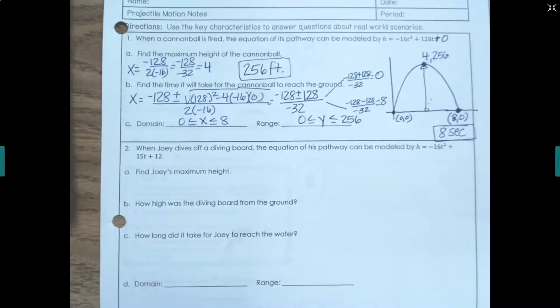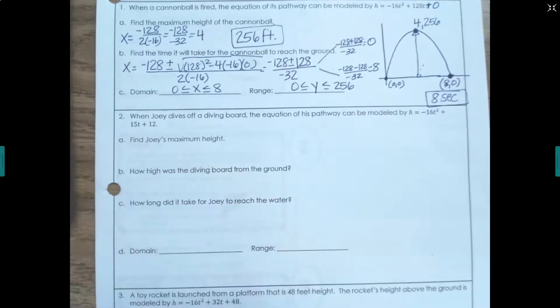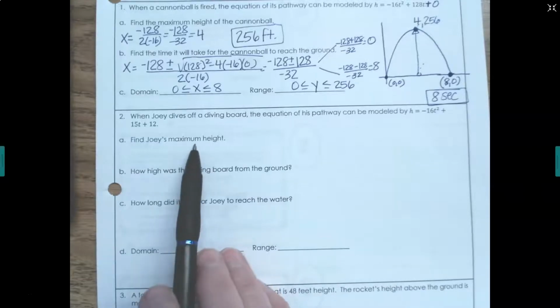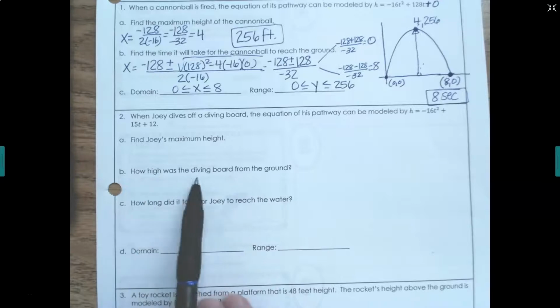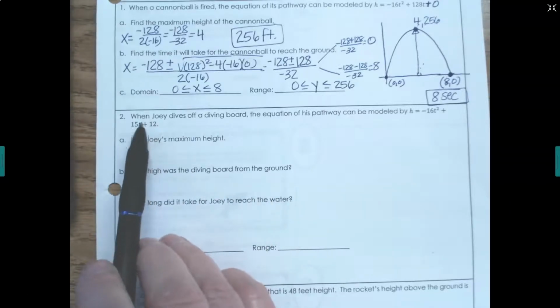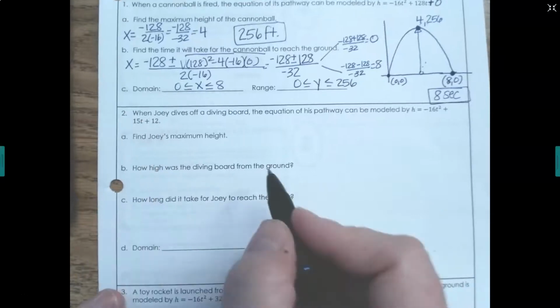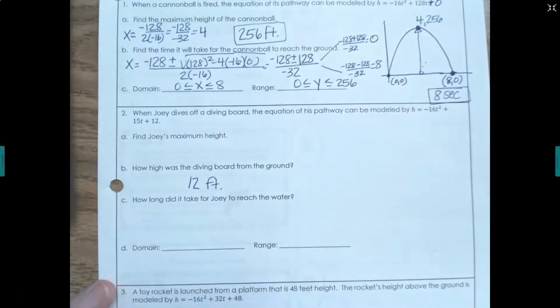Let's try another one. When Joey dives off a diving board, the equation of his pathway can be modeled by h equals negative 16t squared plus 15t plus 12. Okay, so we want to find Joey's maximum height. That's the y value of the vertex. How high was the diving board from the ground? Well, that's your c value right there. We can answer that question right there. He's going to start 12 feet off the ground. Look, you've already answered one question.